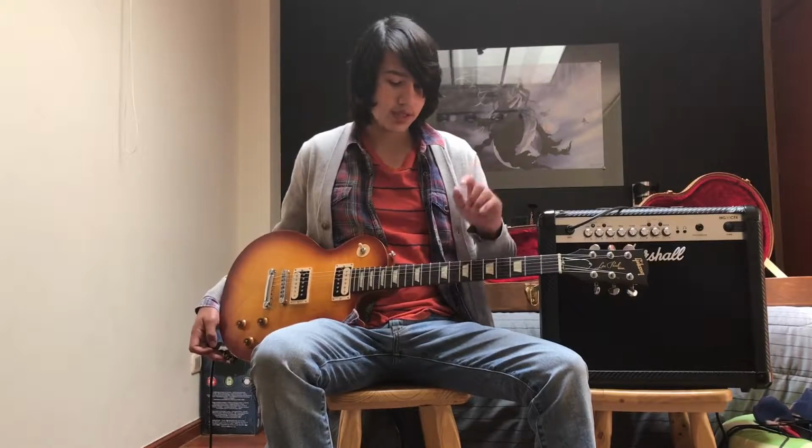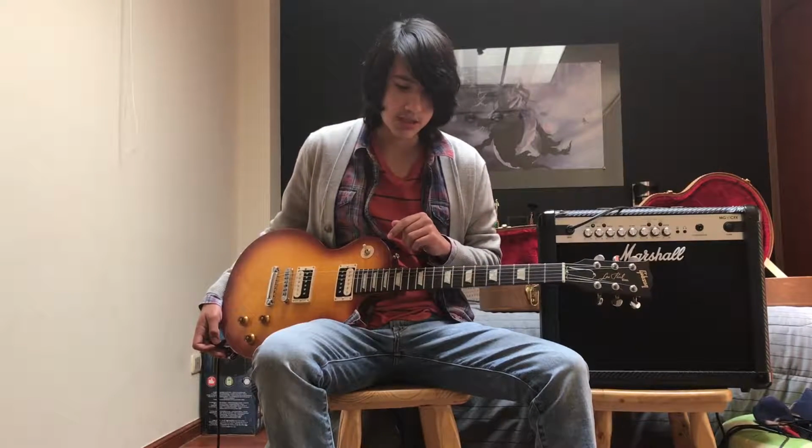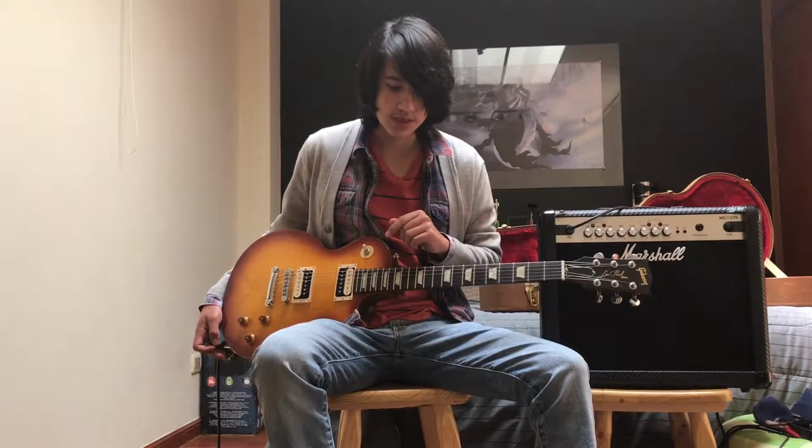Hey guys, so here I'm gonna give you a brief tour about my gear. Here I have my pedal board. I'm not gonna tell you each effect because it will take us a century.